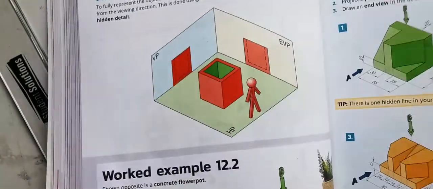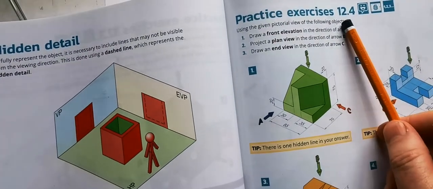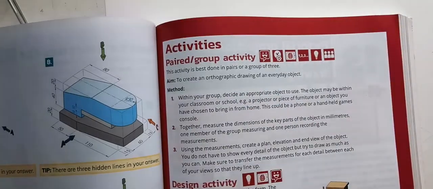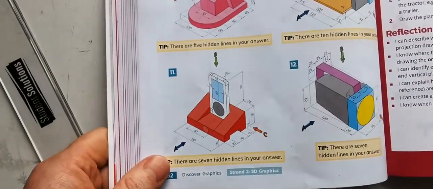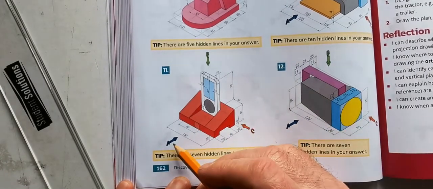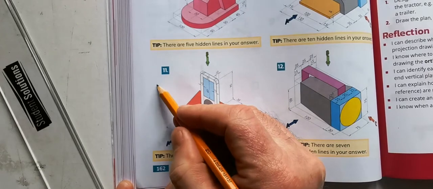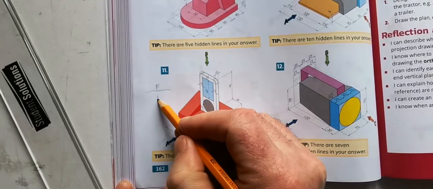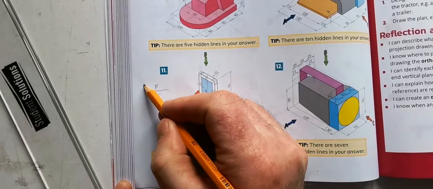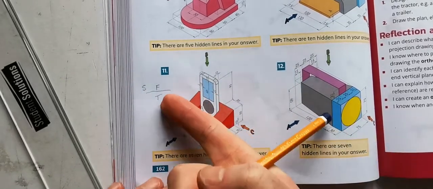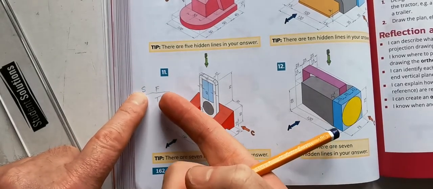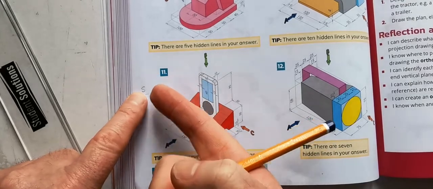Okay guys, welcome back. Today we're going to have a look here at 12.4 question 11. So that's this phone question here, and again the first two things you want to know is if A is the front view and the top view goes underneath the front view, the side view is looking to the left, so it gets drawn on the left. So we need to start this question on the right hand side with the front view.